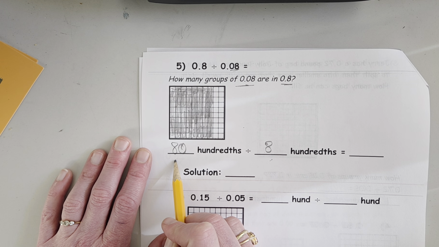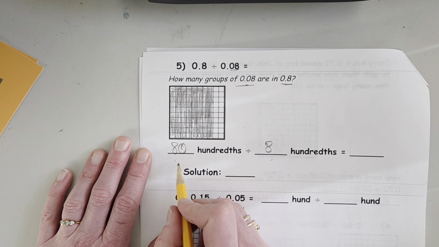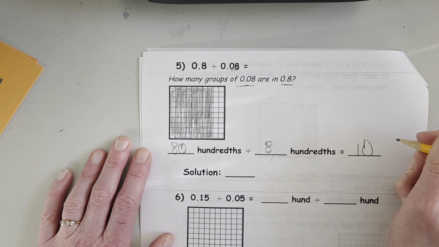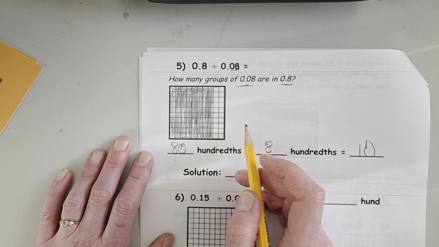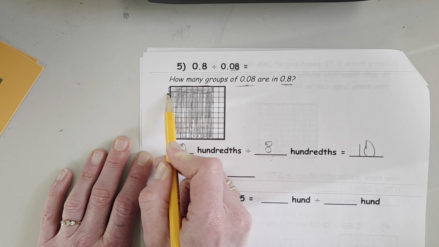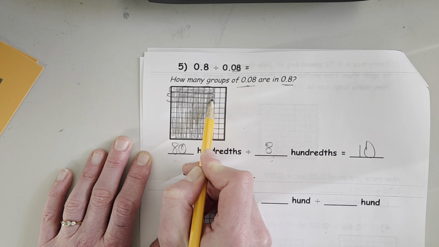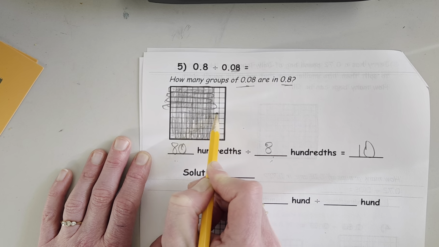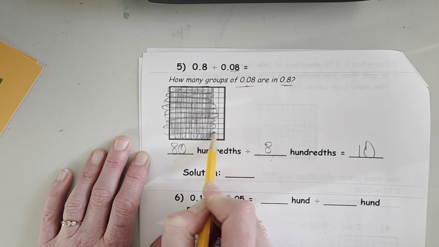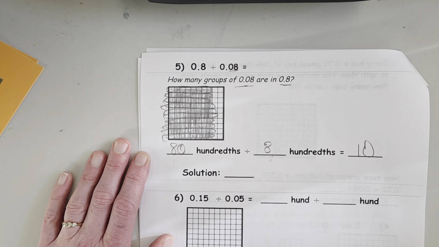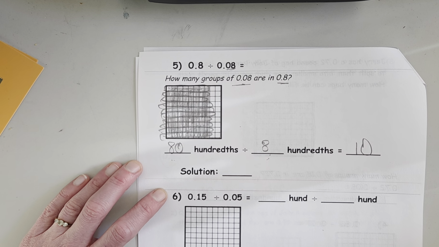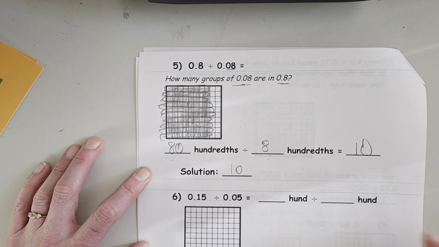How many groups of 8 are in 80? That's not hard at all. 80 divided by 8 is 10. And we can double check that. But look, I know for a fact, here's one group of 8, 2 groups of 8, 3, 4, 5, 6, 7, 8, 9, 10. There we go. There's 10 groups of 8 hundredths in 8 tenths, or in 80 hundredths, so that's 10.